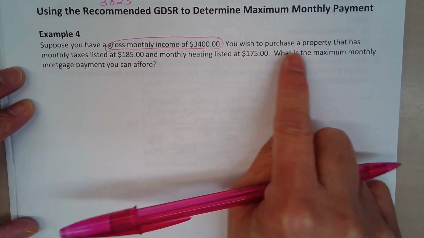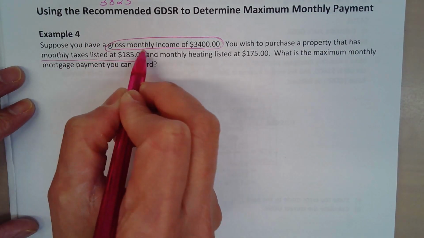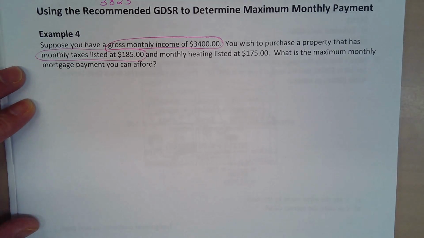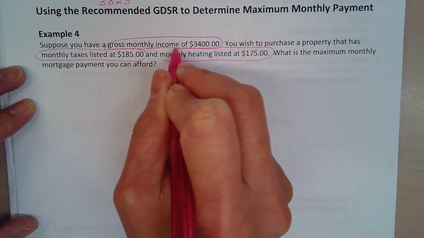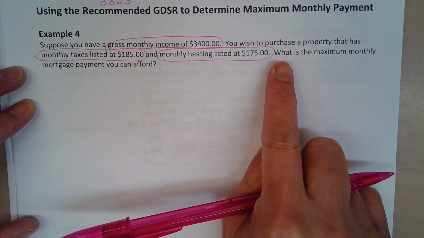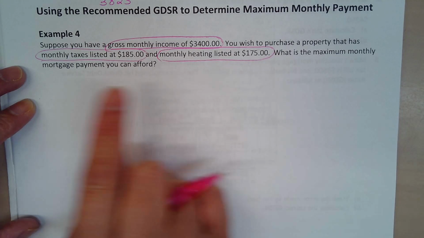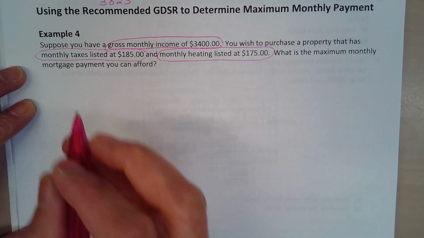You wish to purchase a property that has monthly taxes of $185 and monthly heating is $175. The question is, what is the maximum monthly mortgage payment that you can afford? So what is a monthly mortgage payment that we can afford?